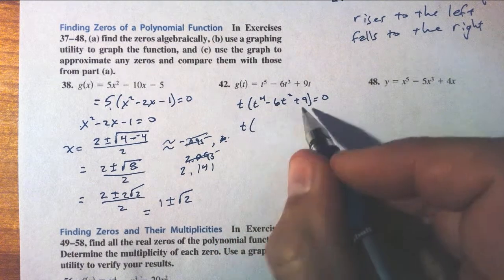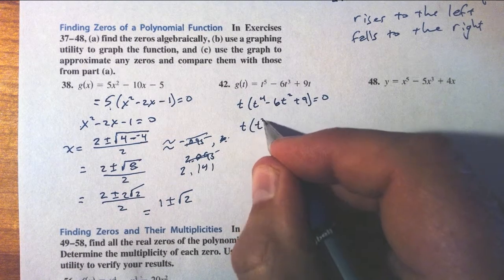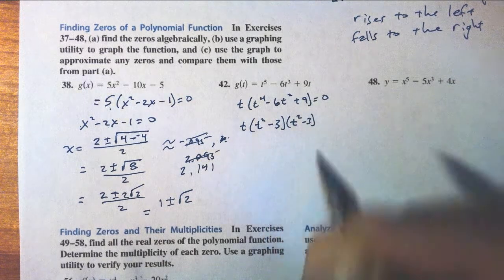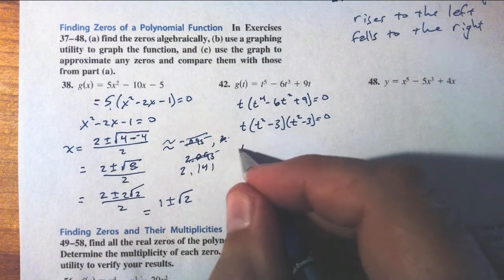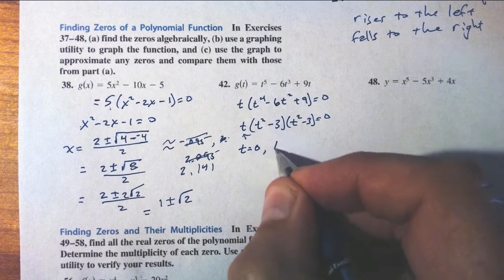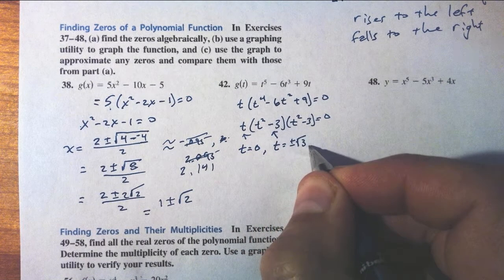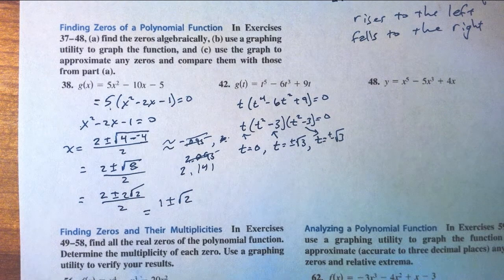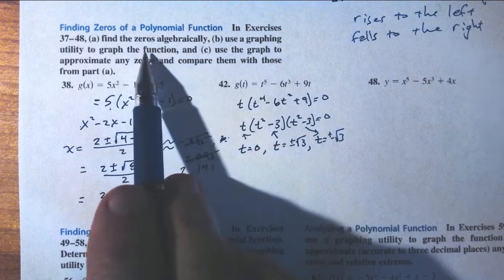Are there factors of 9 that add up to -6? -3 and -3. t squared minus 3, t squared minus 3. If that equals 0, then t equals 0, or t equals plus or minus root 3, or t equals plus or minus root 3. So find the zeros algebraically, use a graphing calculator.